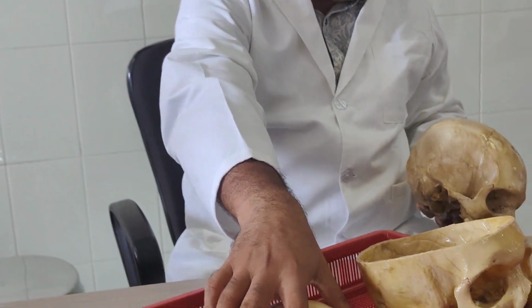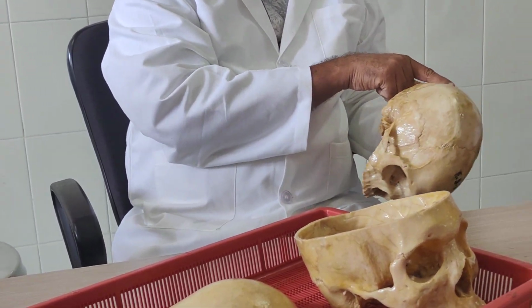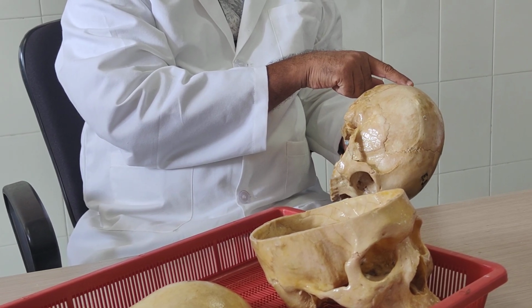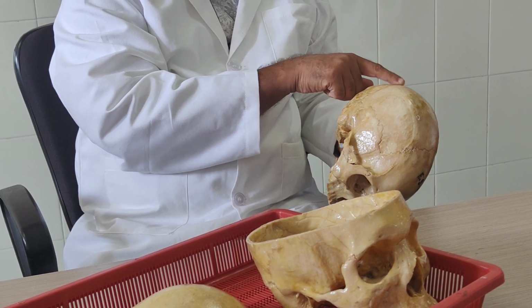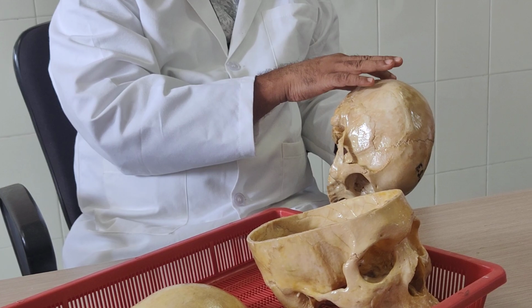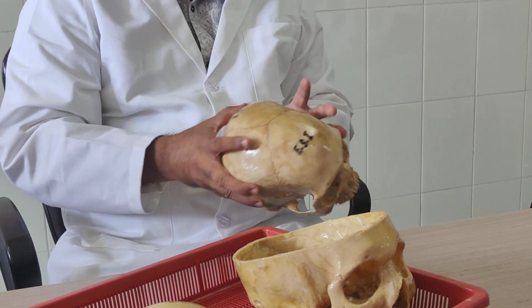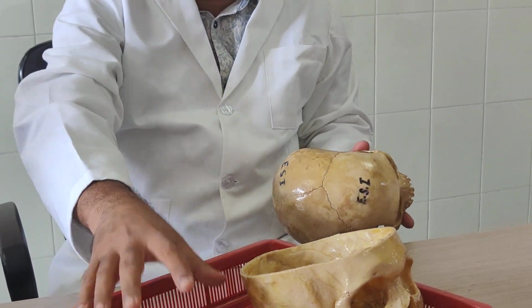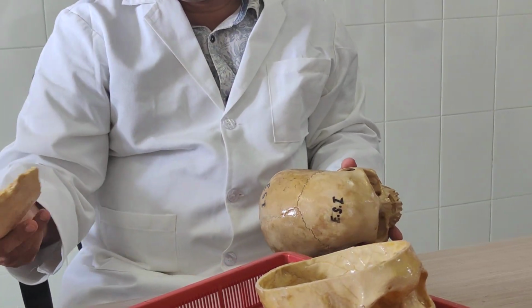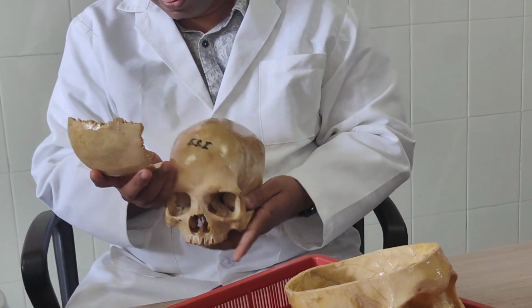Clear? Now come to the posterior superior angle. This posterior superior angle articulates with the superior angle of the occipital bone, forming the lambda. Clear? Now come to the anterior inferior angle. This angle is sharp.